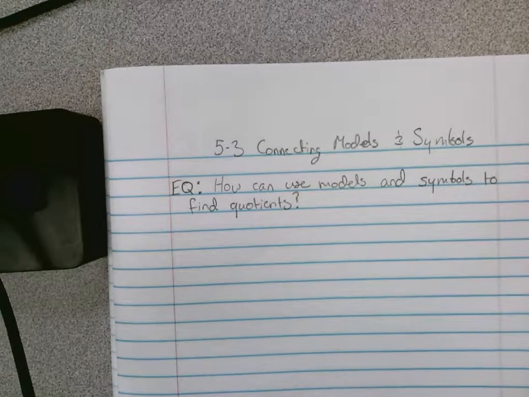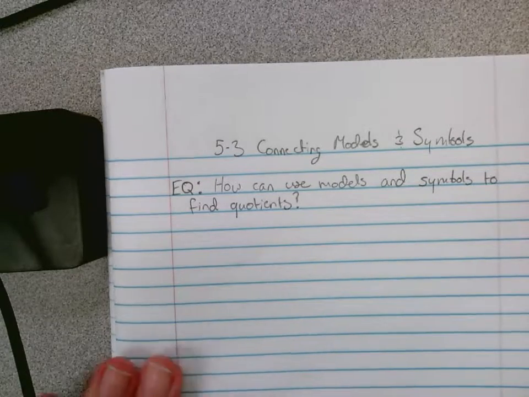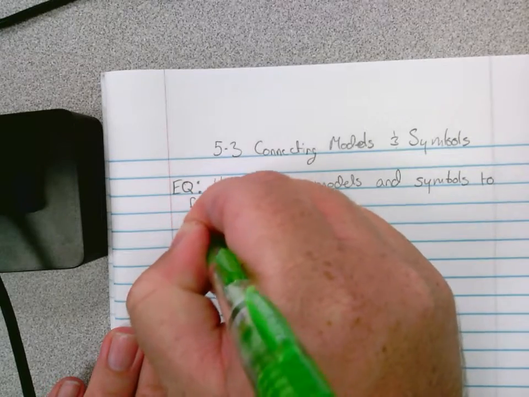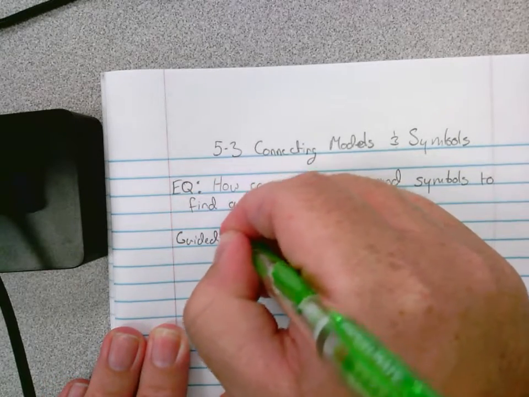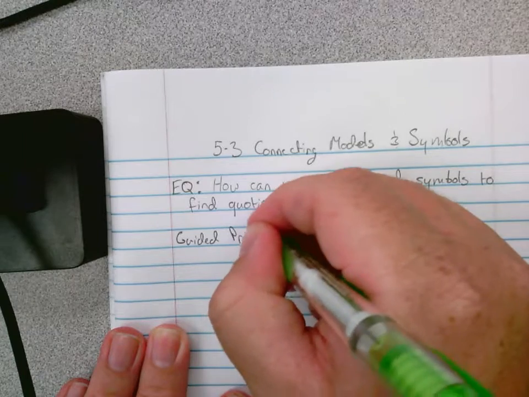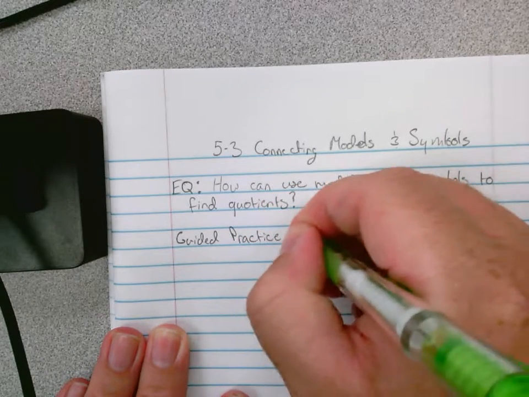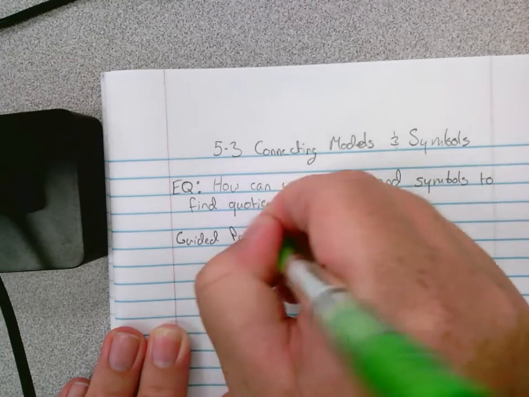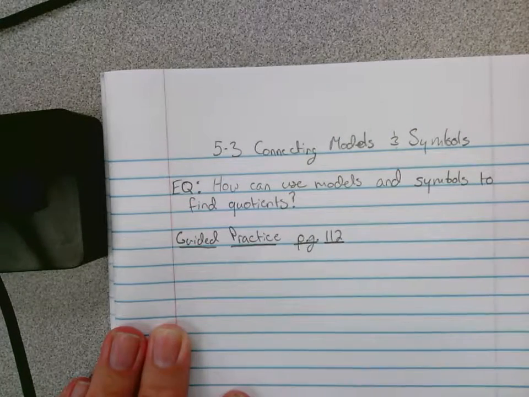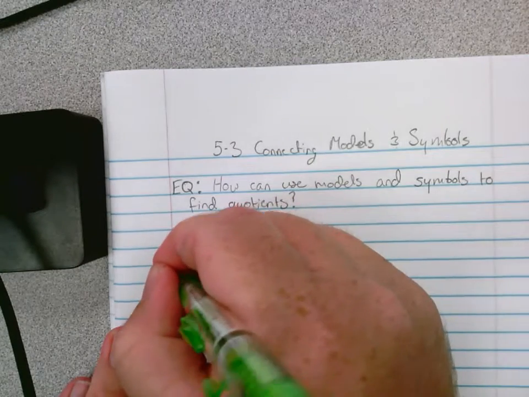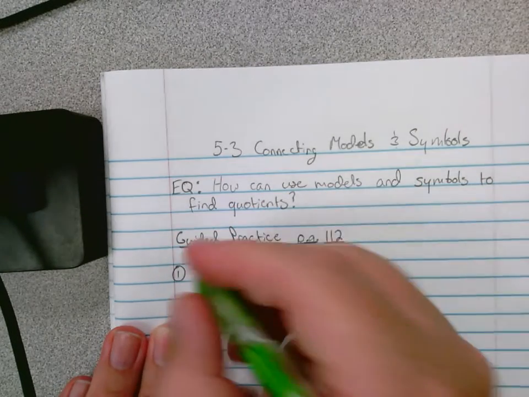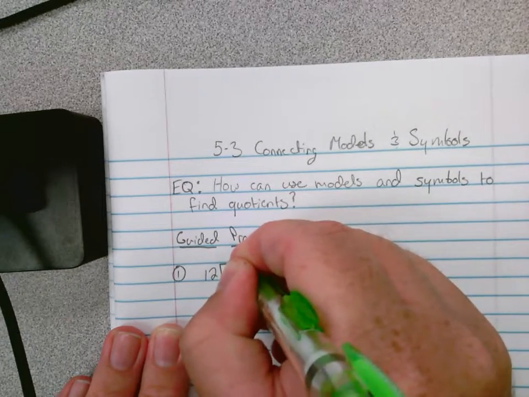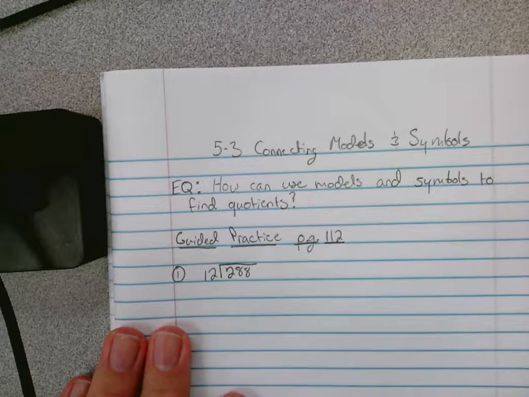Okay, so we're going to use number 1 from guided practice as our example, okay? And the guided practice is on page 112. So number 1 tells us 288 divided by 12, but it doesn't give us the quotient.